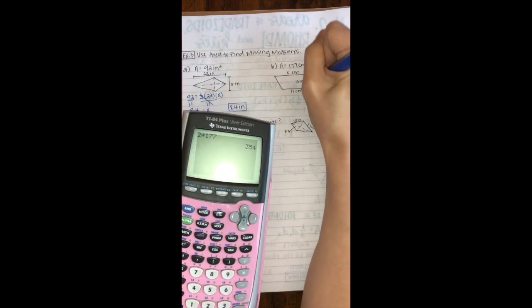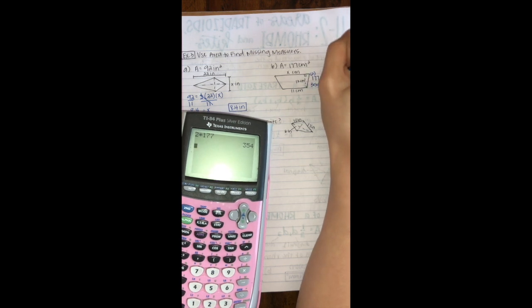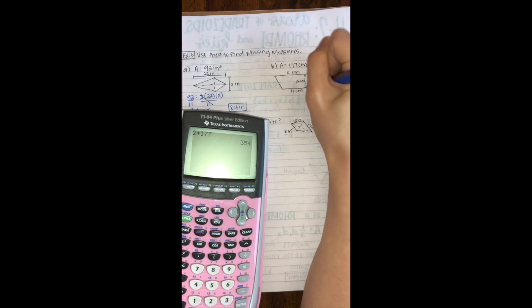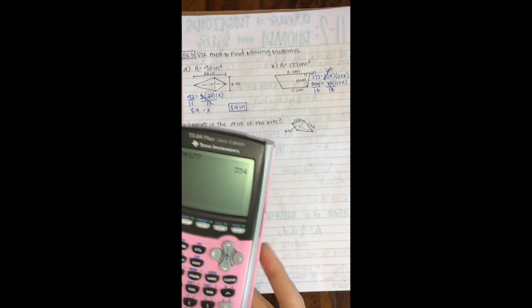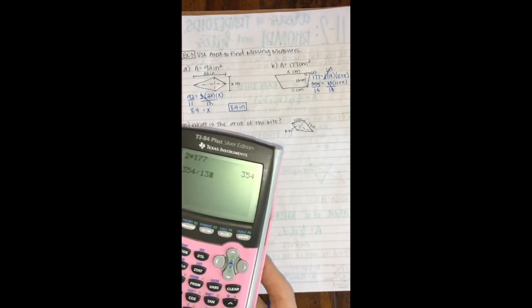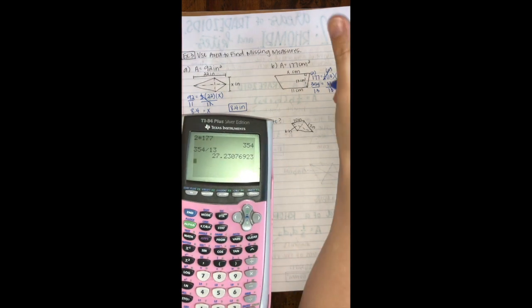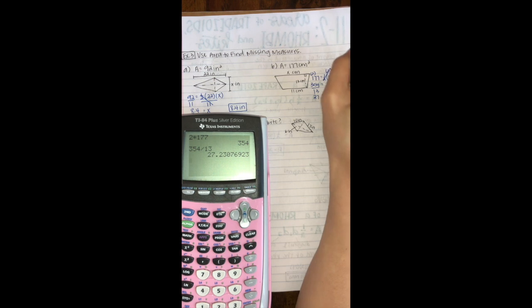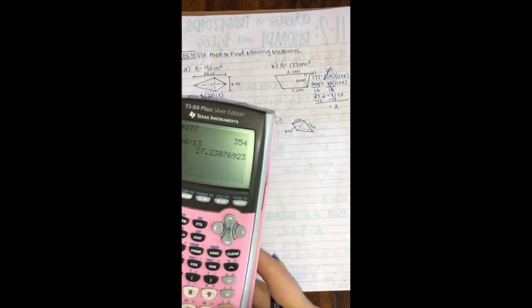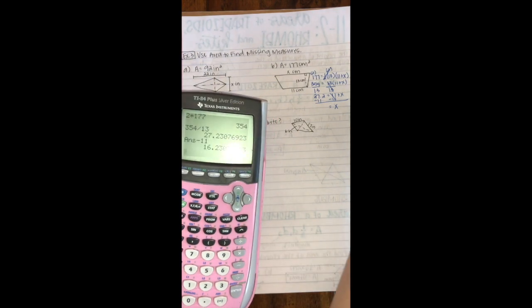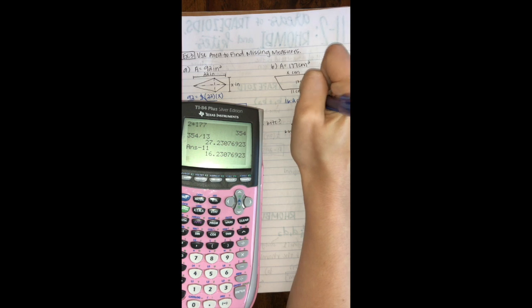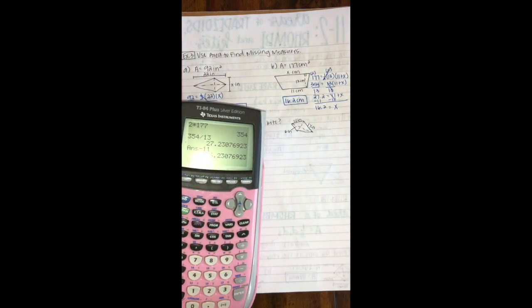So 354 equals 13 times 11 plus x. Again, I'm probably going to go ahead and divide out that 13. Then I would just have that 11 plus x. So 354 divided by 13 and we get 27.2, equals 11 plus x. I'm going to subtract 11 and get 16.2. So our answer would be 16.2 centimeters.